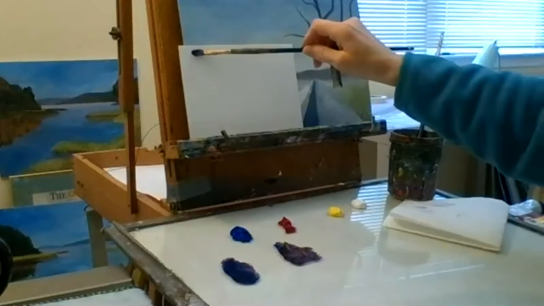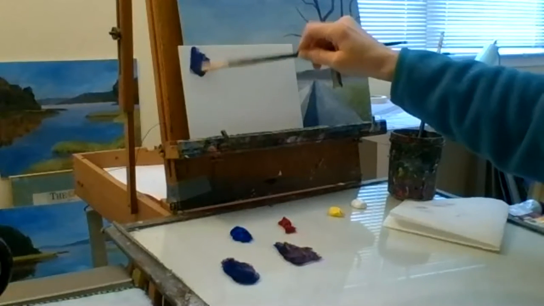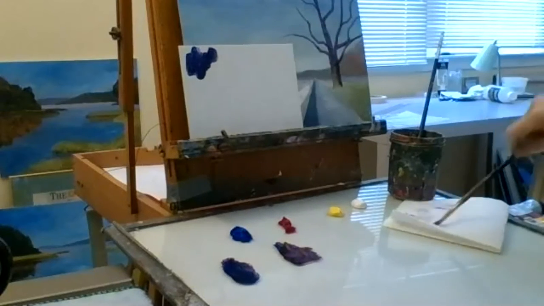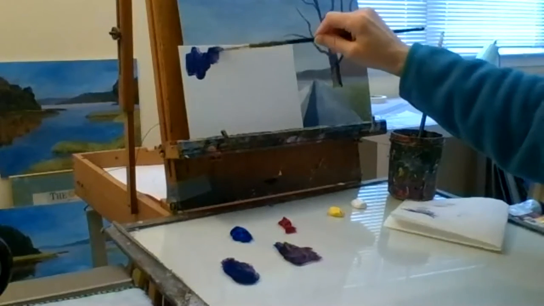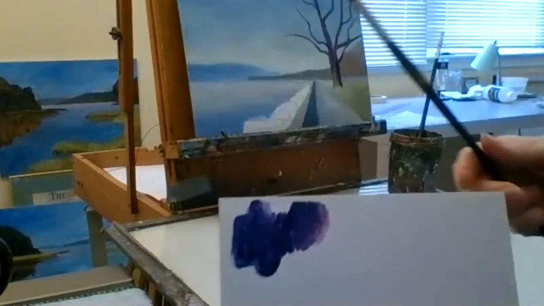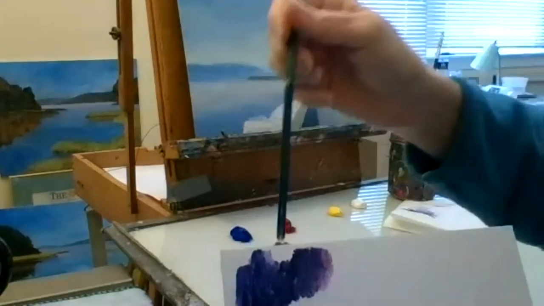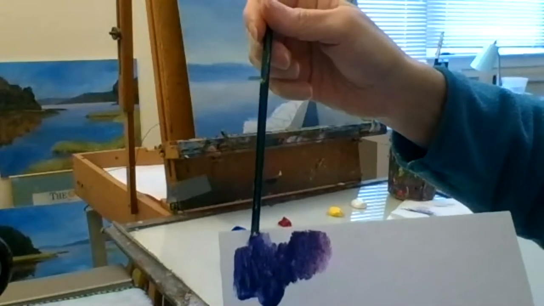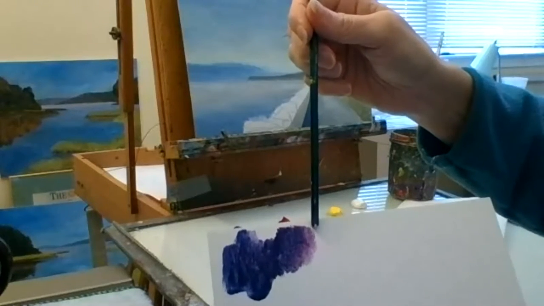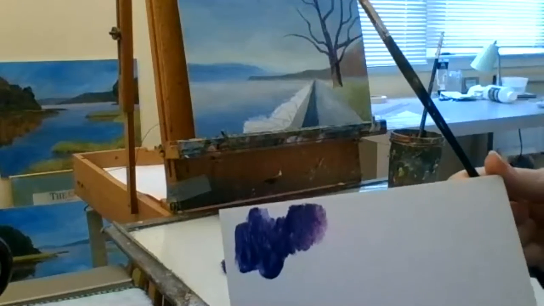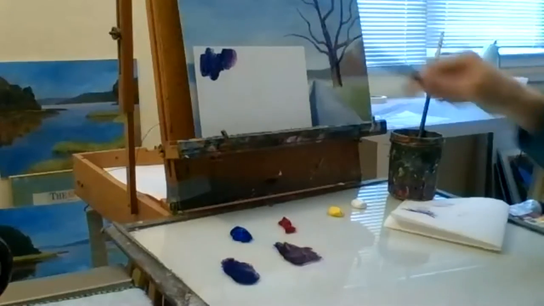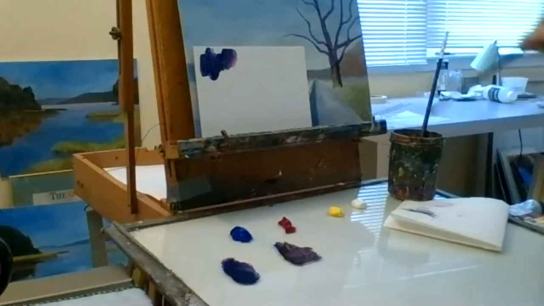I put it here so you can tell how dark this could be. And then if I make it thinner, then you can tell more of the color. So this nice deep purple, a little bit more blue, a little bit less blue, more water makes it lighter in color. So this could be a nice deep color for the areas that are in the shadow.